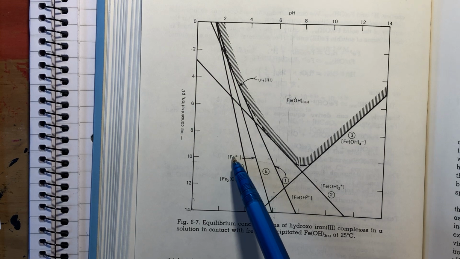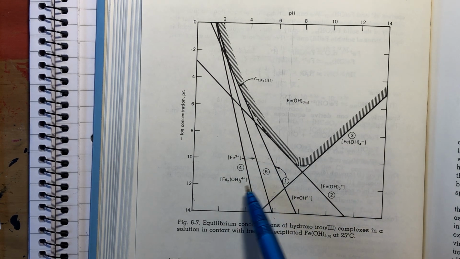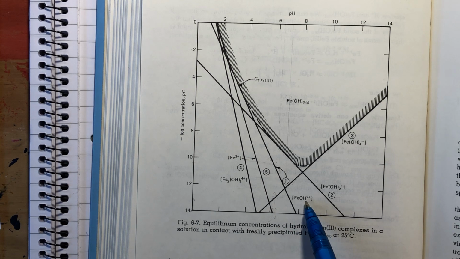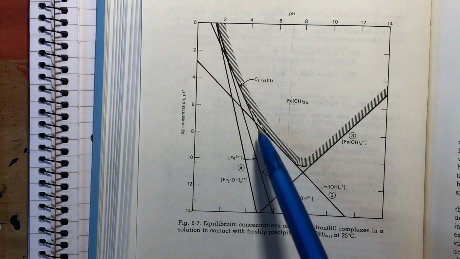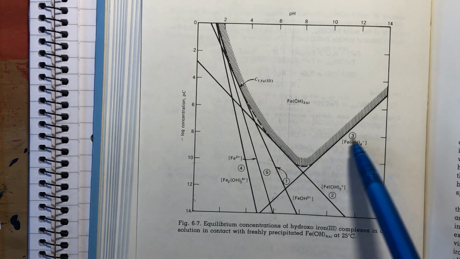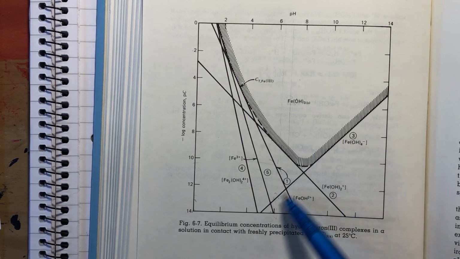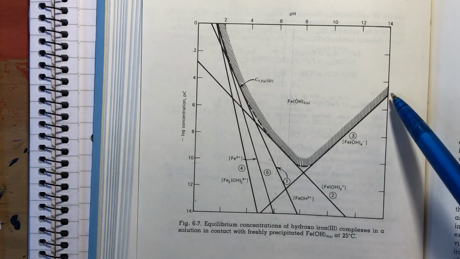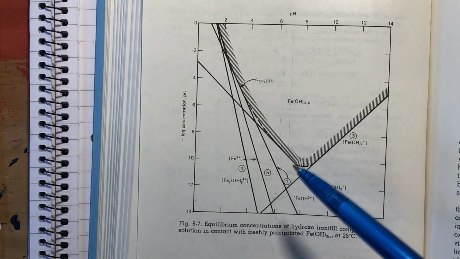I have the Fe3 plus here. I have the FeOH2 plus, and furthermore I could also have an ion where I get another hydroxide attached to iron, and that gets an equilibrium situation described by this line.